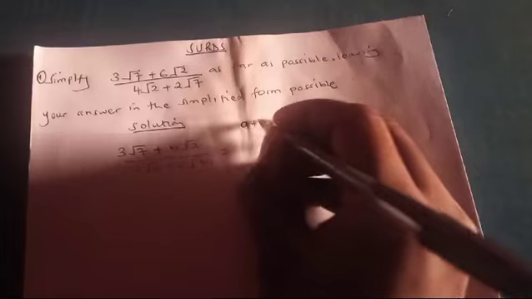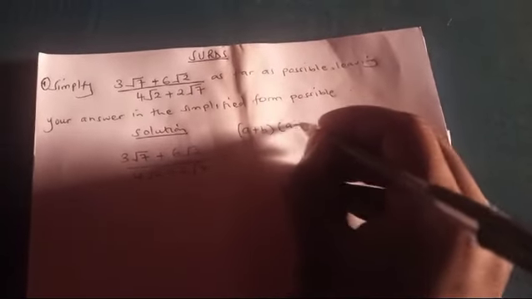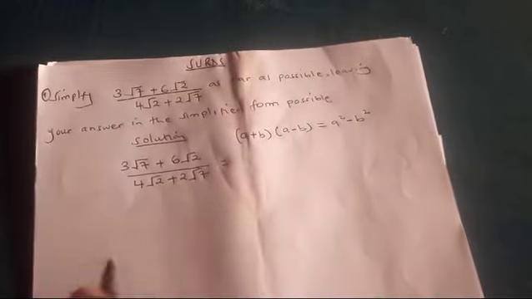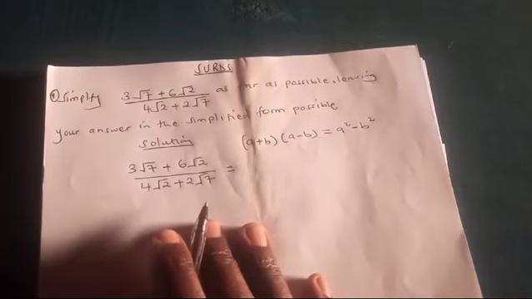We need to remember a concept. When we have a plus b and we multiply this with a minus b, this will give you a squared minus b squared. That is a concept that we are going to apply in order to rationalize the denominator.